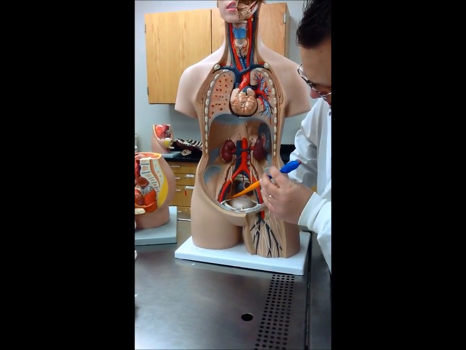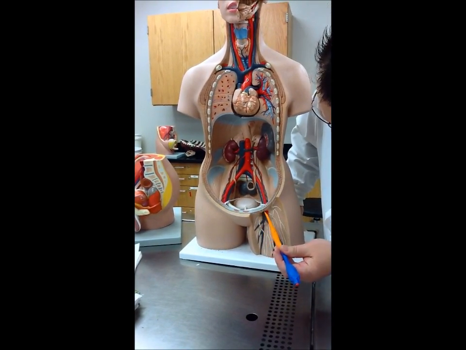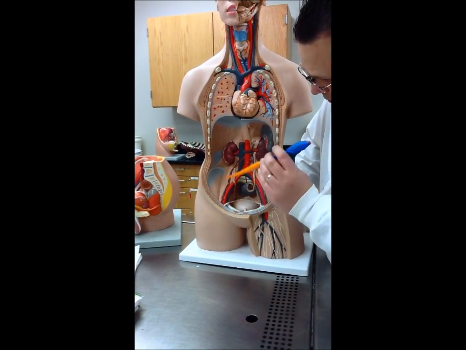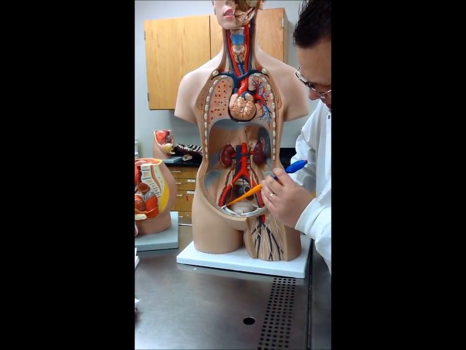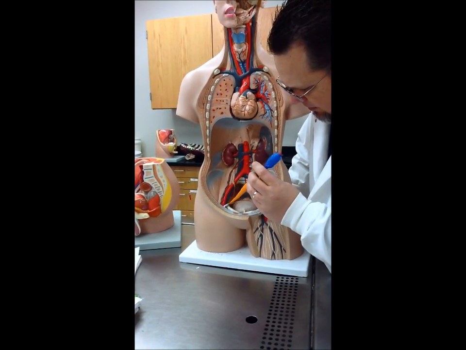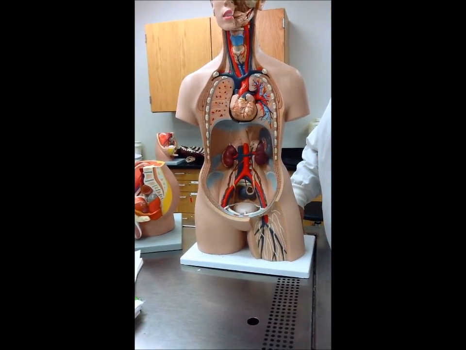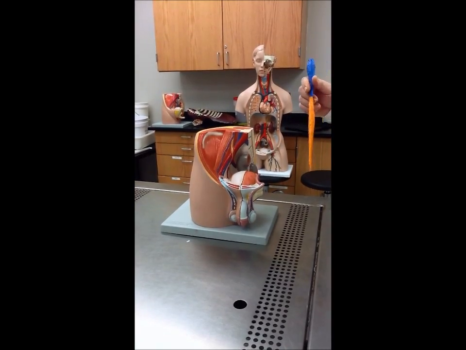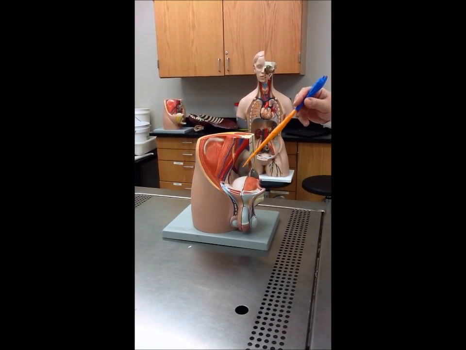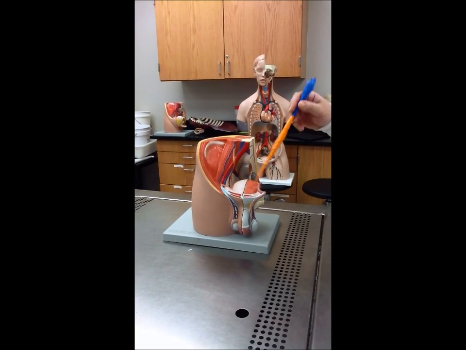Here we can see coming up from this region. It's very difficult on this particular model, but we'll show you on the next model. This is the vas deferens or ductus deferens coming in from the spermatic cord. Okay, we have another model here showing the male reproductive system, urinary bladder. As we can see, the vas deferens.